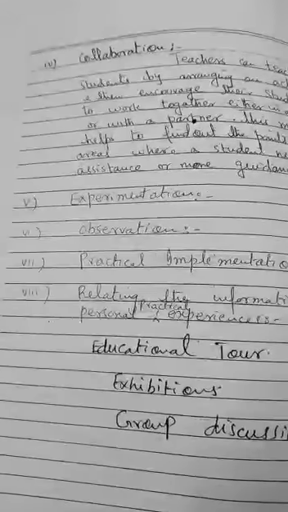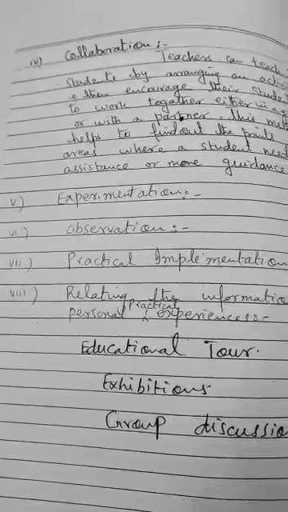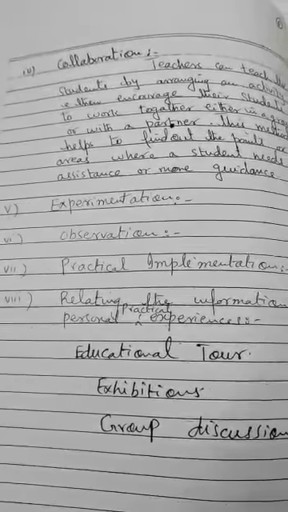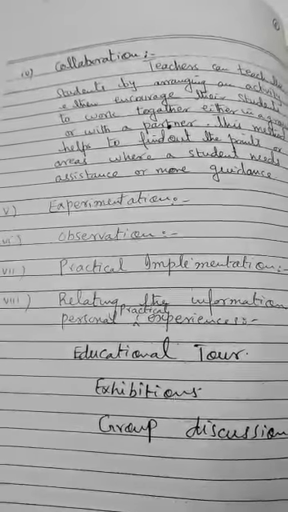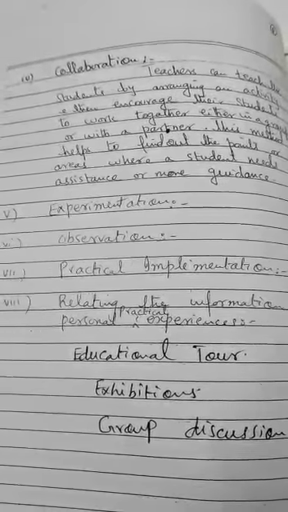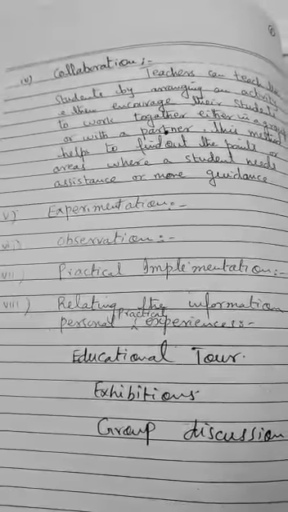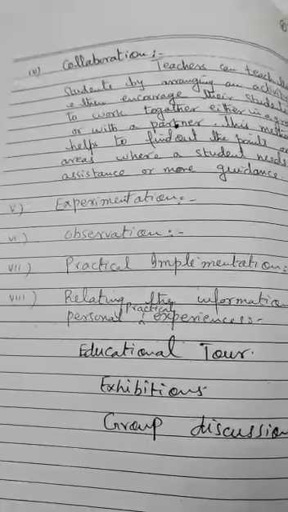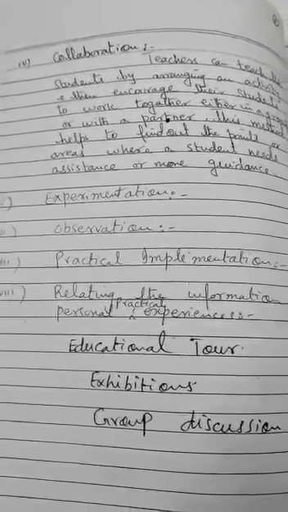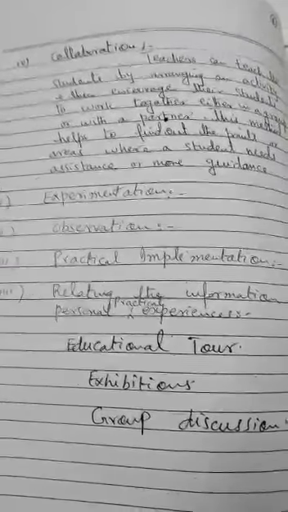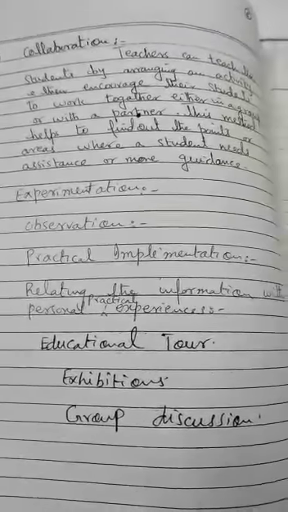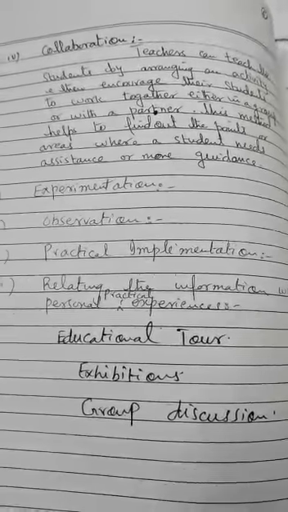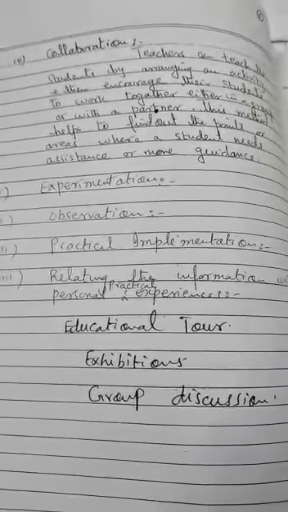Now there are a few other methods which an elementary level teacher has to use according to the situation or according to the resources available to the teacher. They include experimentation, observation, practical implementation, relating the information with personal and practical experiences, educational tours, exhibitions, and group discussions.